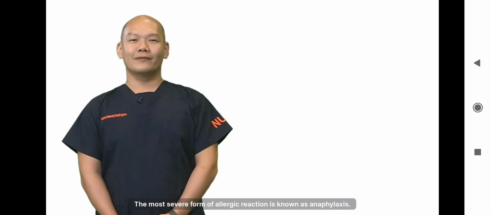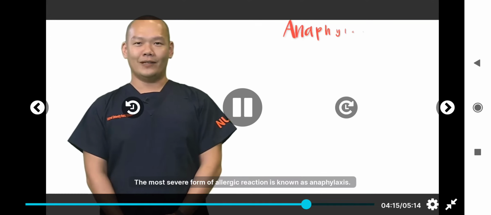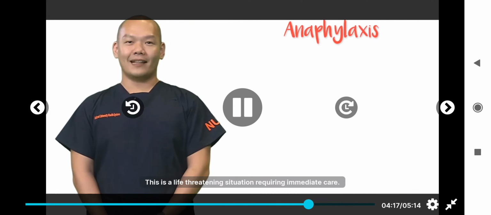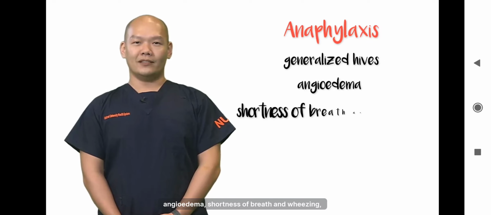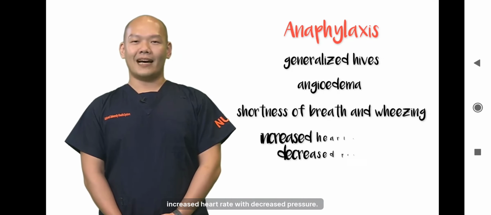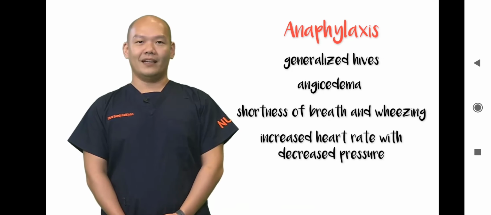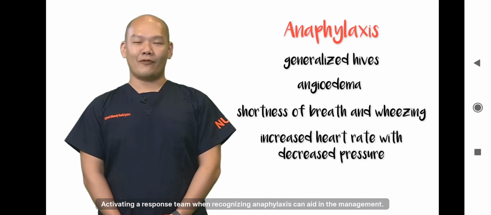The most severe form of allergic reaction is known as anaphylaxis. This is a life-threatening situation requiring immediate care. Symptoms include generalized hives, angioedema, shortness of breath and wheezing, increased heart rate with decreased pressure. Activating a response team when recognizing anaphylaxis can aid in the management.